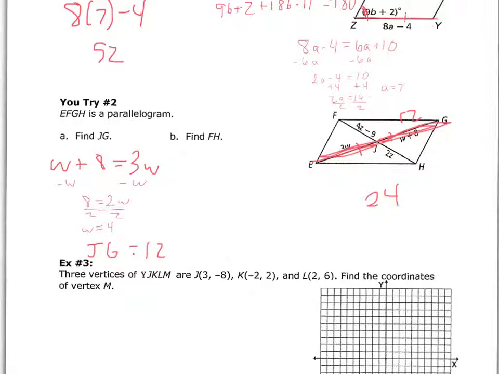Well, what if we wanted to find FH? We know that these two are congruent, so we could set up 4z minus 9 equals 2z. Then you can go ahead and solve that, and I trust that you could do that and plug that back in. You just need to be able to set up some equations.